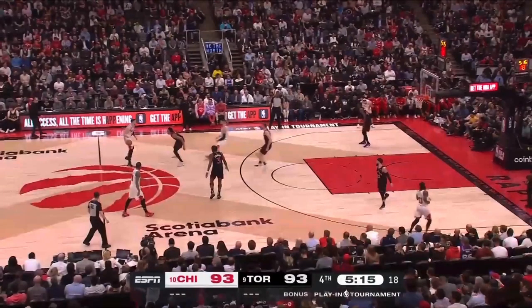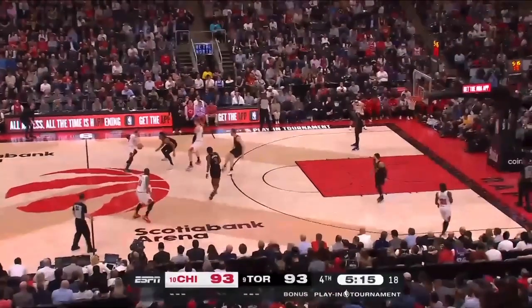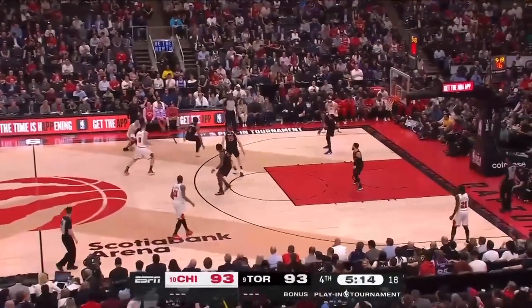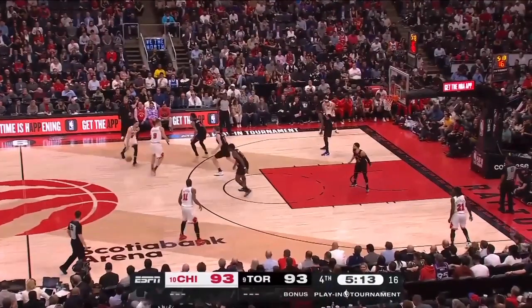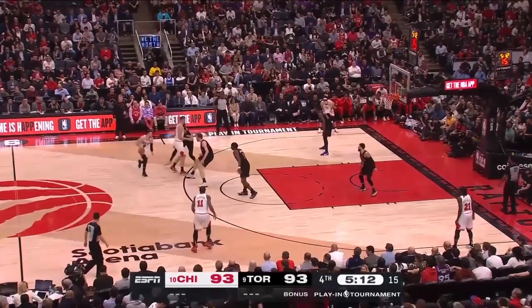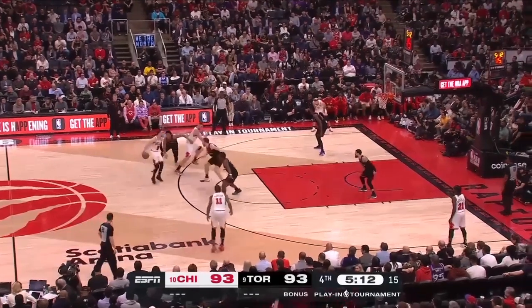Okay, more awful defense from Scotty Barnes. You can see him leaning towards this screen ever so slightly. Look at that lean right there. Whoops, now you're beat the other way. So now you're off balance, and now when they actually set a ball screen here, look, you're already beat. So Vucevic doesn't even have to screen you.